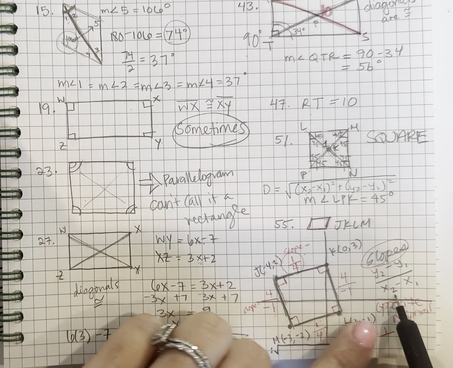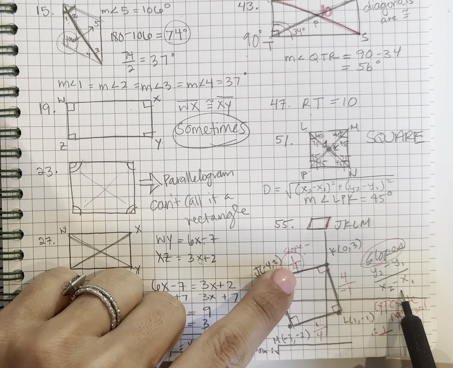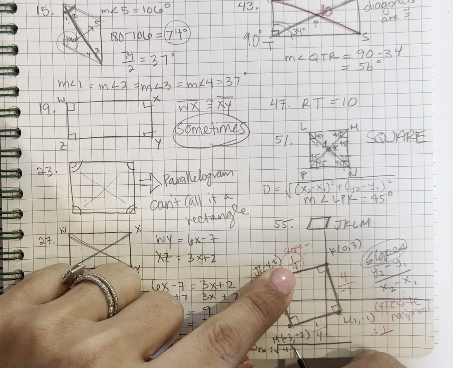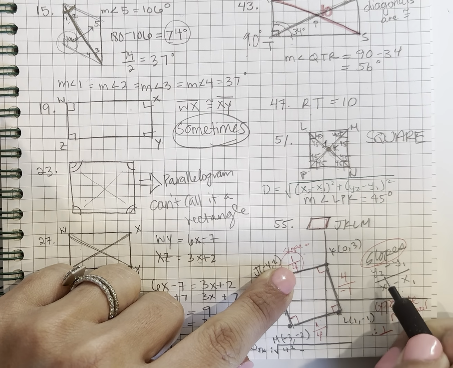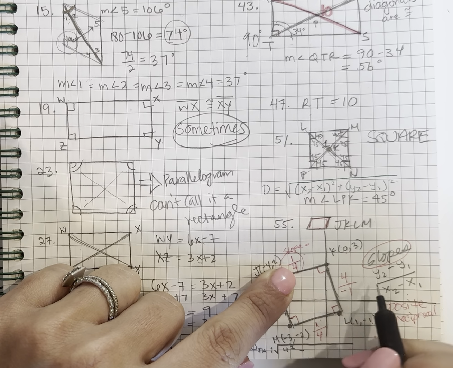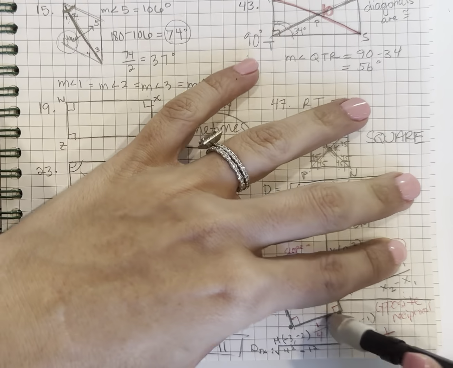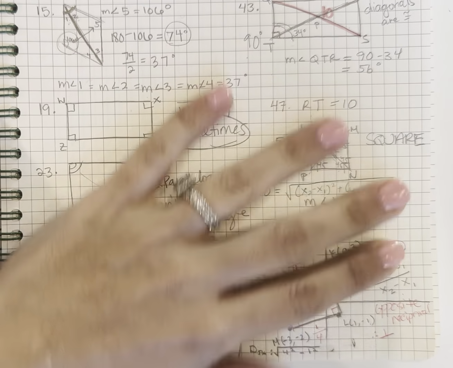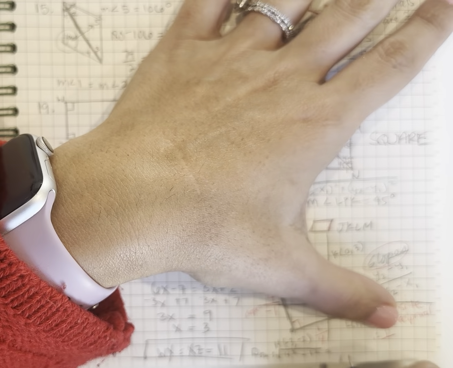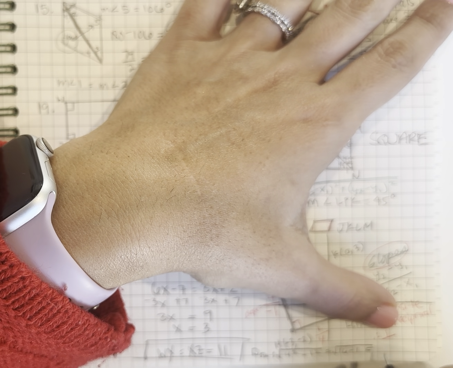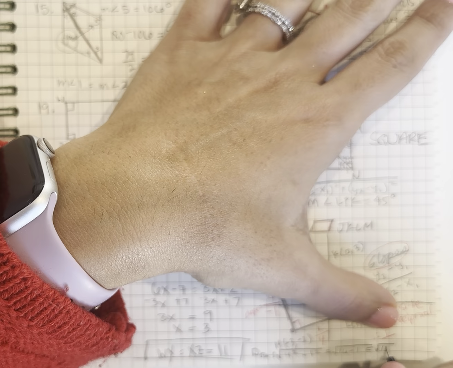Subtracting my x's would be on the bottom of the slope formula. So for JK, it's 4 squared, and then subtracting the y's would be on top of my slope formula, which is 1 squared. And then that equals square root of 16 minus 1, which is the square root of 15.